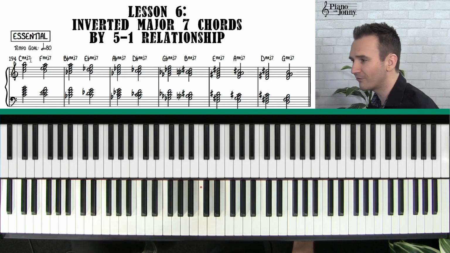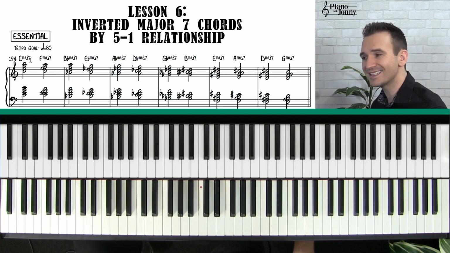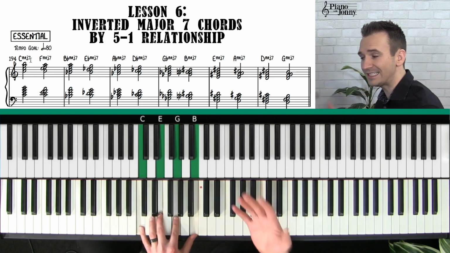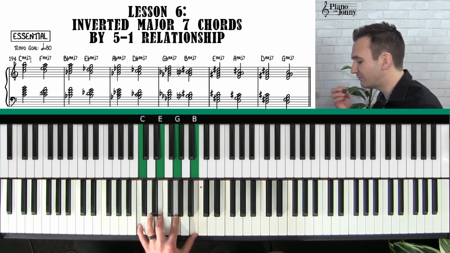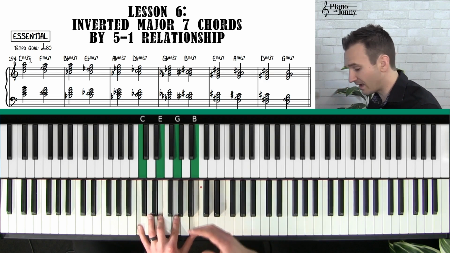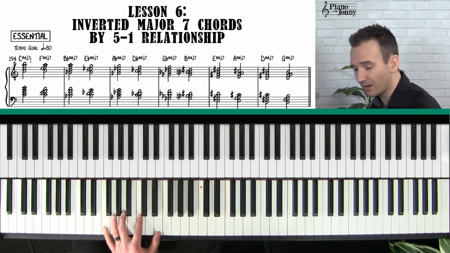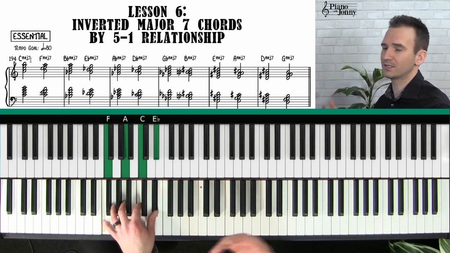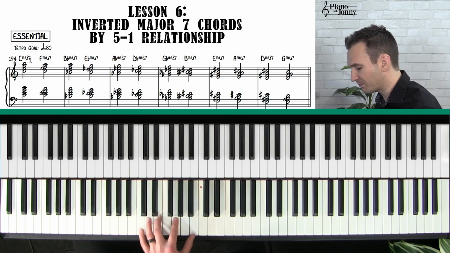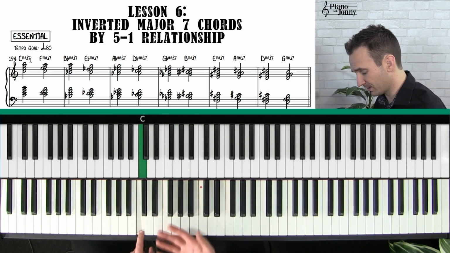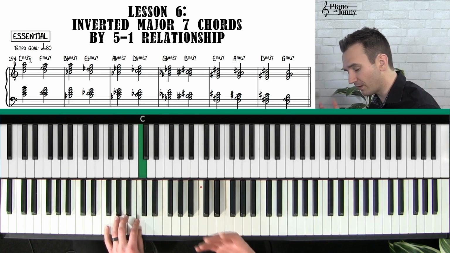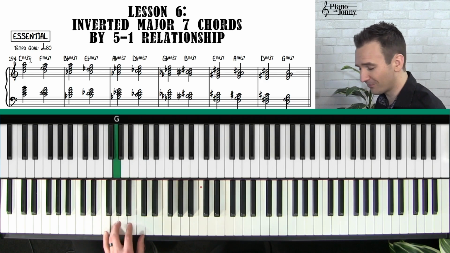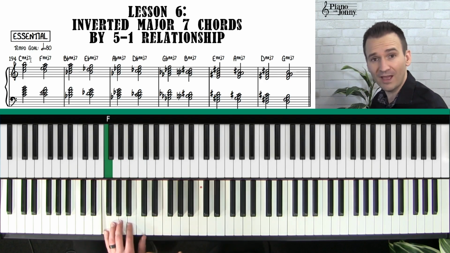First of all, what is the 5-1 relationship? Well, guess what guys? It's exactly what we've been talking about. When chords progress from one another, like a C major 7, it's very common for a C major 7 to lead to some type of F major chord. It could be F major 7 or dominant 7 or minor 7. But a chord built on C is the 5 of F. Meaning, if you count down 5 notes from C, 1, 2, 3, 4, 5, that's the 5th of F, okay?